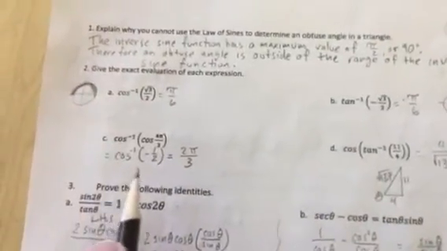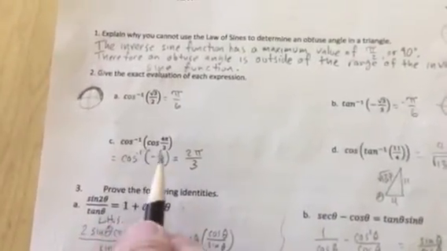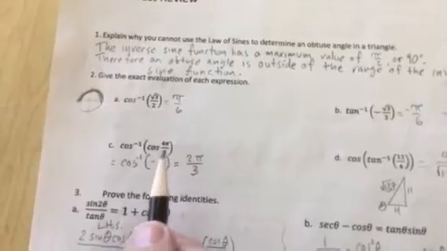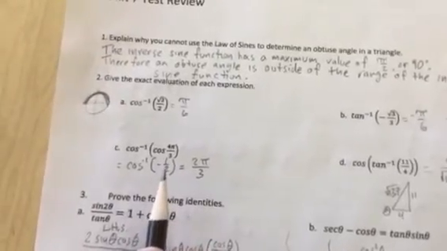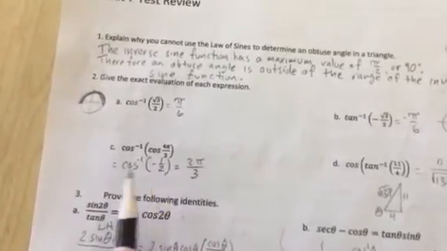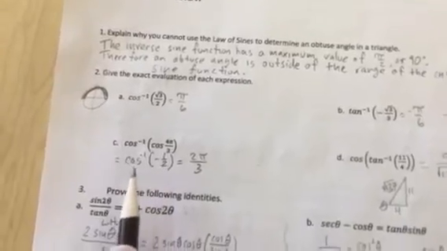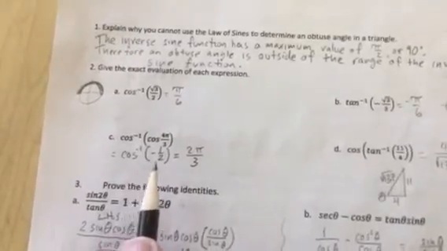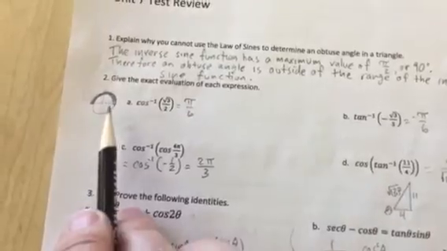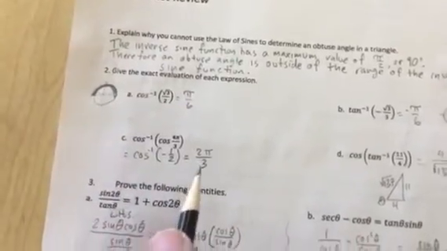This is another inverse cosine function. Inverse cosine of 4 pi thirds. Well, cosine of 4 pi thirds is negative 1/2. So inverse cosine of negative 1/2 is the angle that has a cosine of negative 1/2, and once again is in that range, and that would be 2 pi thirds. So that's the answer for that one.